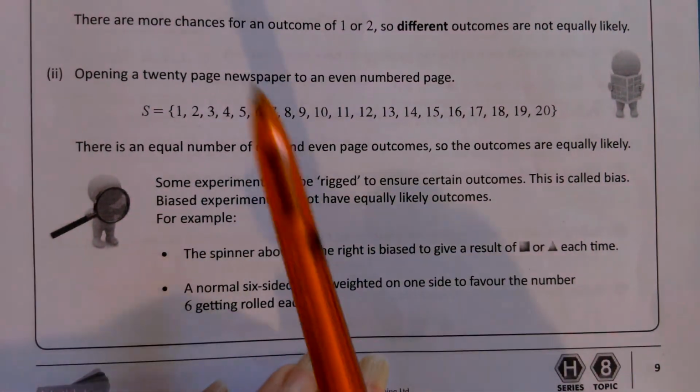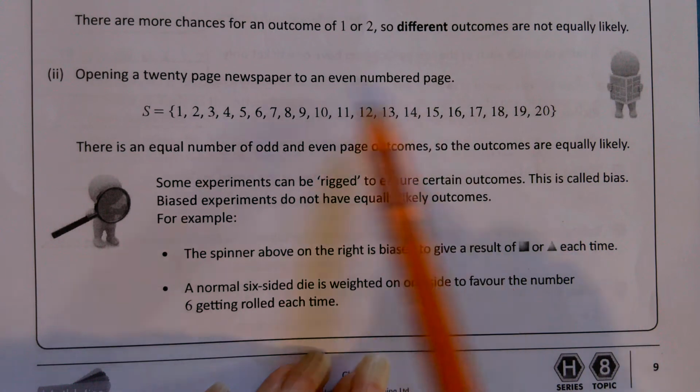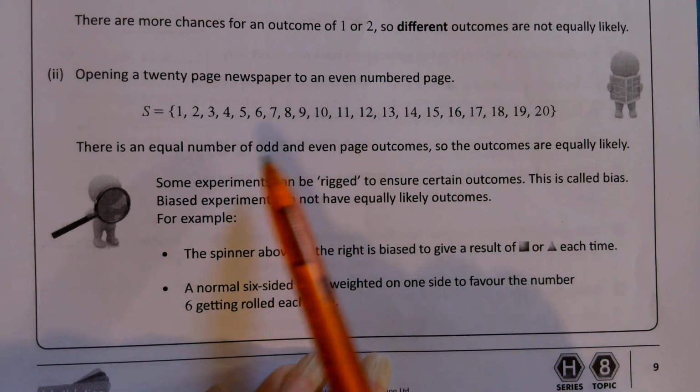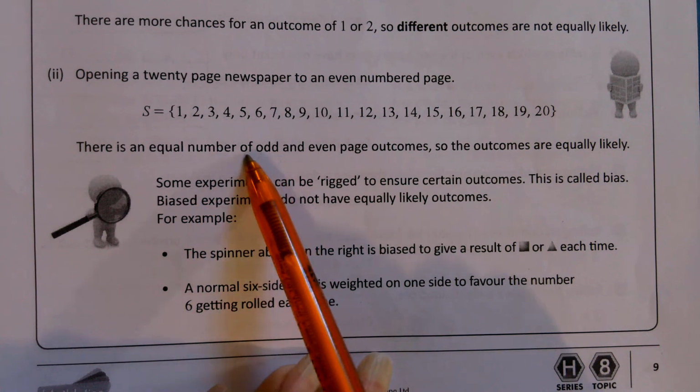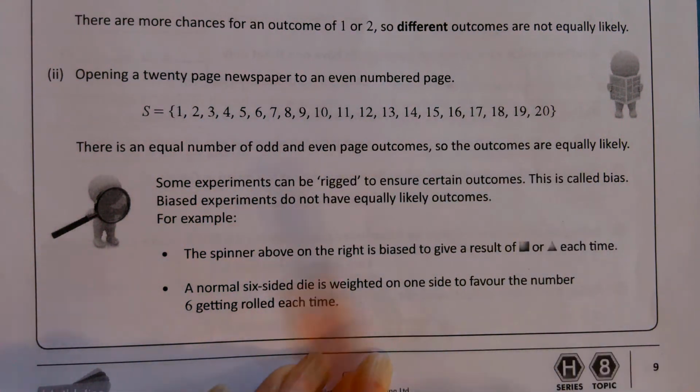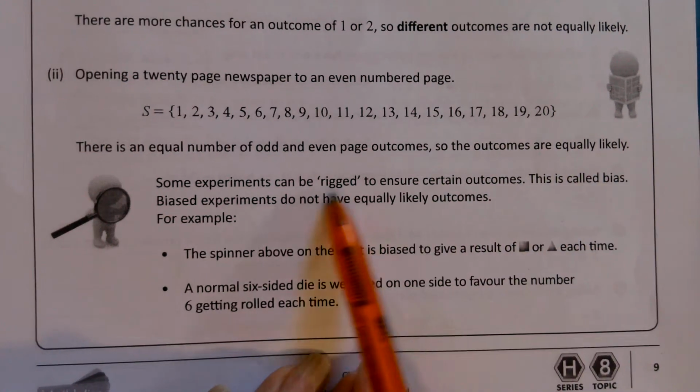Opening a 20-page newspaper to an even numbered page. So you have to actually look at all the page numbers that are there. Is there an equal number of odd and even? So you have to look. Yes, there are. So it's equally likely.